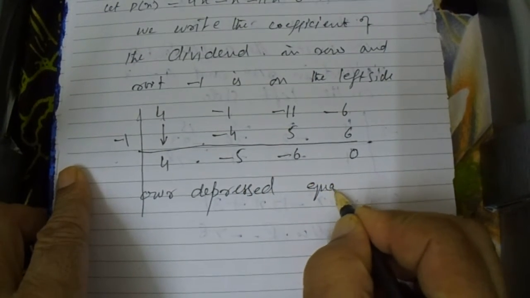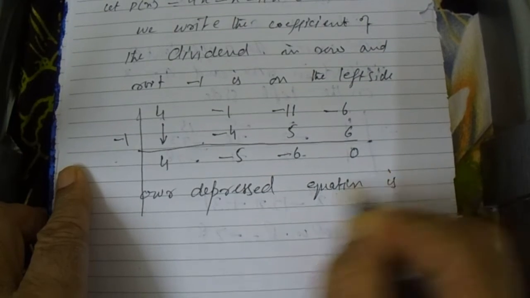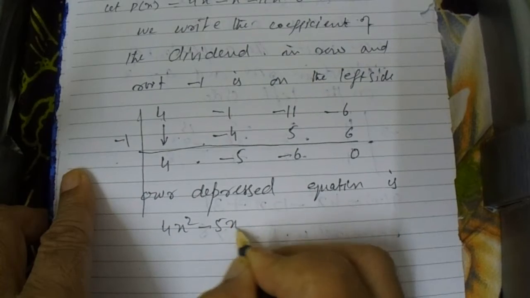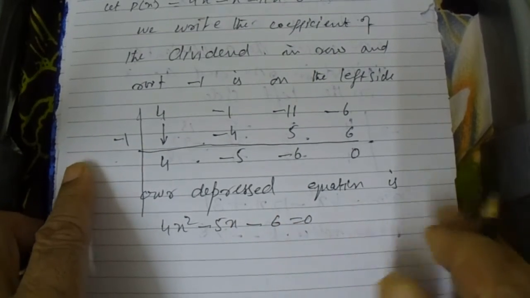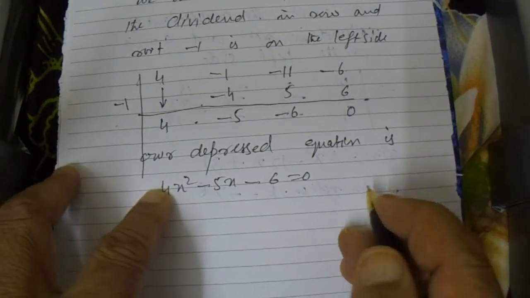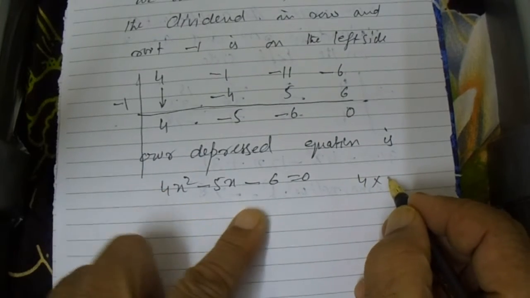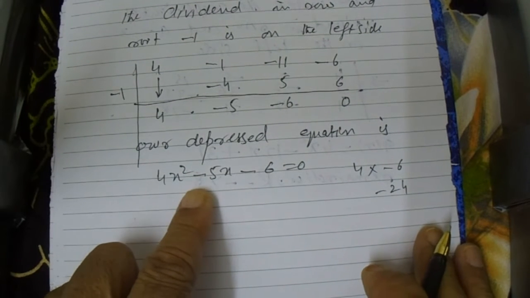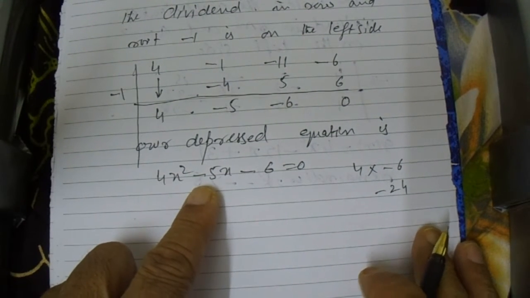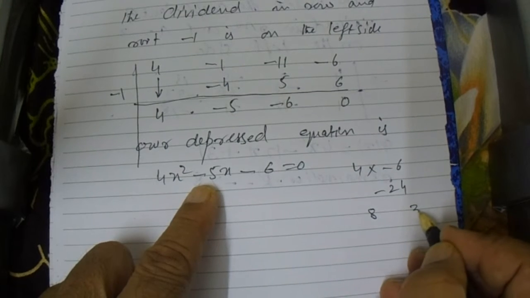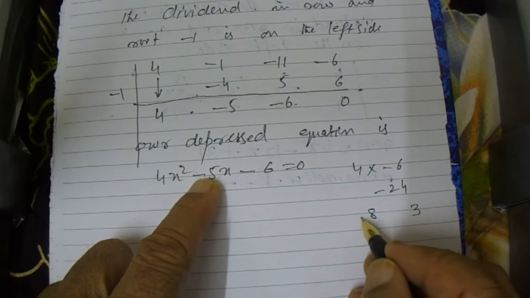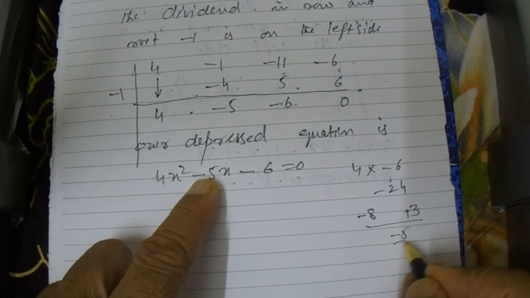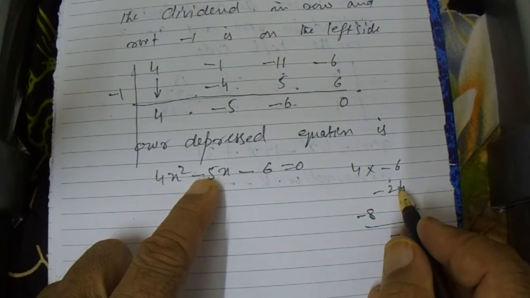Now our depressed polynomial equation is 4x square minus 5x minus 6 is equal to 0. Now we make the factors. The coefficient 4 multiplied by the constant term minus 6 is minus 24. 8 threes are 24, and we make minus 8 and plus 3. These are two factors; we add them and get minus 5, and we multiply them and get minus 24.